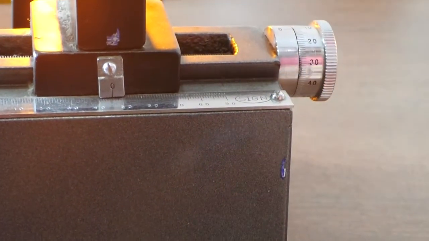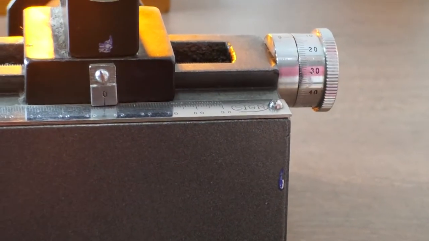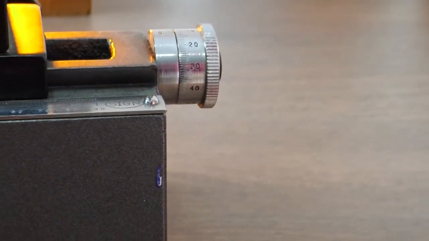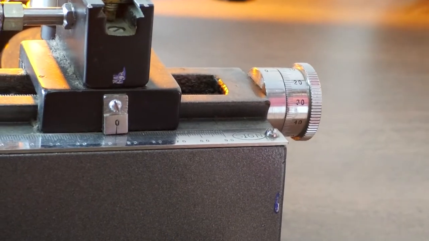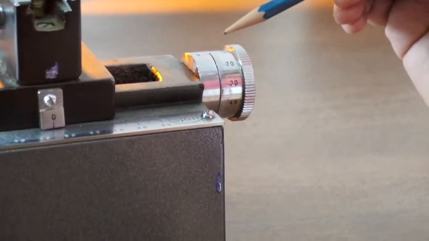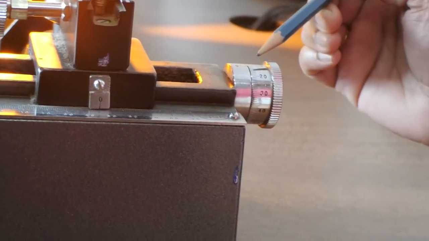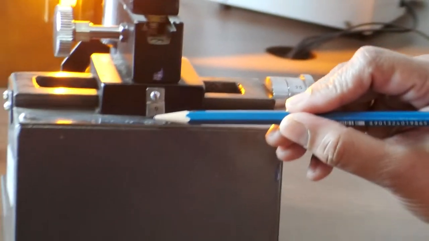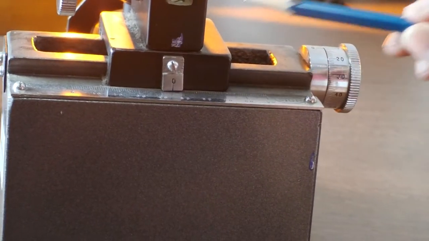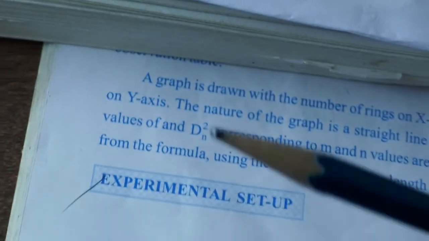So you can note down the reading as 46 here. This is in millimeter, and also note down the circular scale. In some apparatus you may have a vernier, or in some we use the circular scale. Whatever we use, we need to find the least count of the apparatus first and then multiply the circular scale reading with the least count. So here the reading is say 12 and the least count is 0.01. So we get 0.12. The reading here is 46 and this is 0.12. The total reading will be 46.12. Now once you finish taking the reading with the 15th ring, again make the crosswires coincide with the 12th ring.